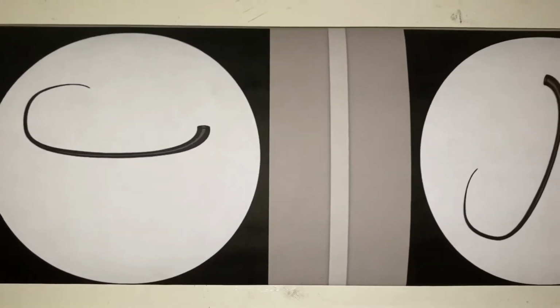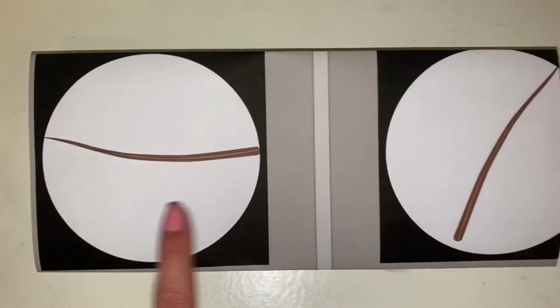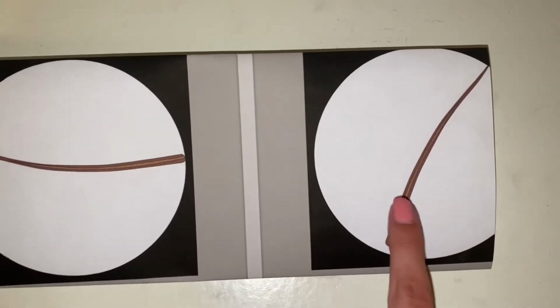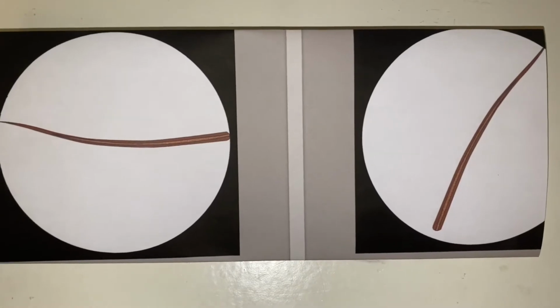Here is Henry Bauer's hair, and we are comparing it to evidence T2, which is the hair strand found on the front porch.